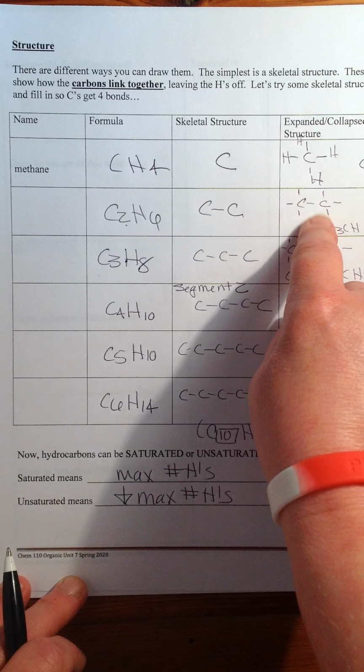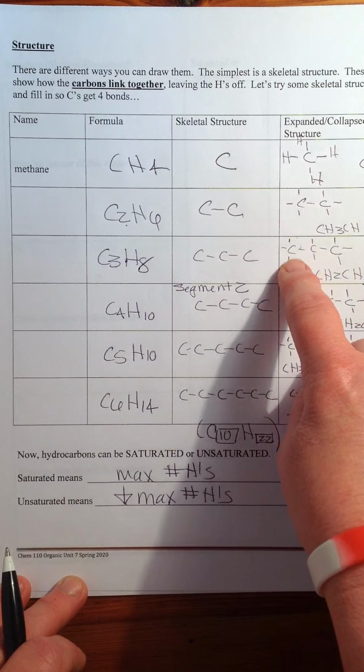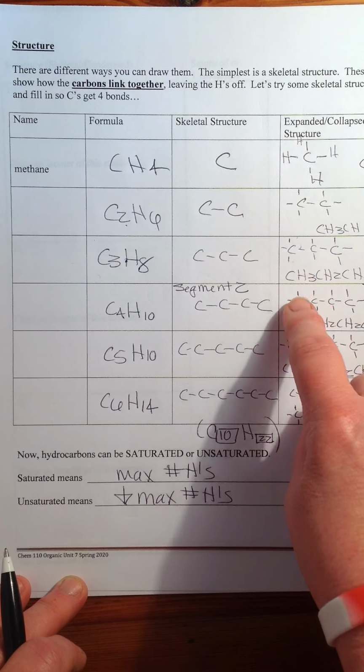All right, so we're going to move on and say, okay, so we have a new definition for saturated or unsaturated. In Unit 6, we said saturated has the maximum amount of solute. Unsaturated has less than max. Now, as far as carbons are concerned, saturated means maximum number of hydrogens. Okay, so 4 hydrogens, 4 bonds, 4 bonds, 4 bonds.